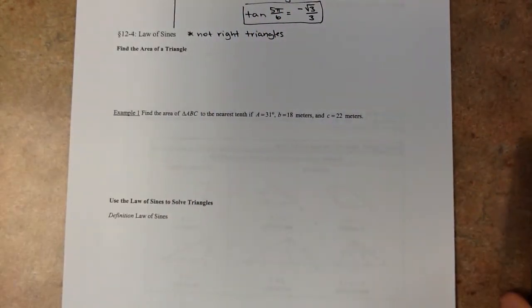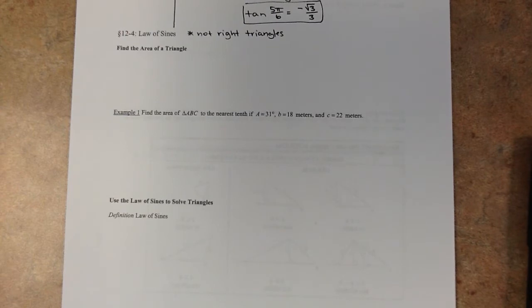Any triangles with any angles. All you know for certain is that all three of the angles add up to 180. That's just kind of a universal rule about triangles, but we are no longer dealing specifically with right angles within right triangles. So we're going to start with this, finding the area of a triangle.